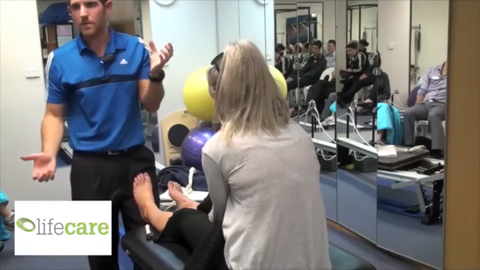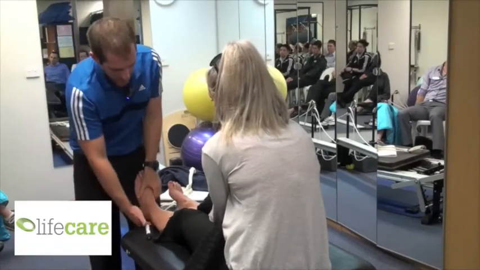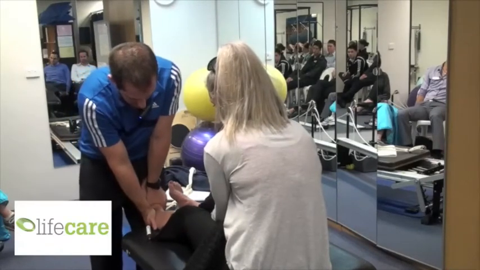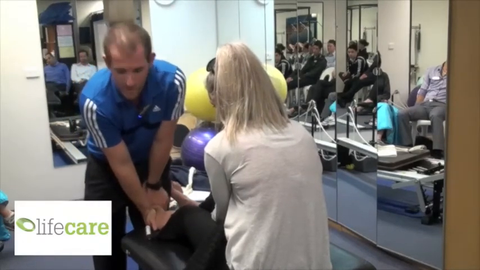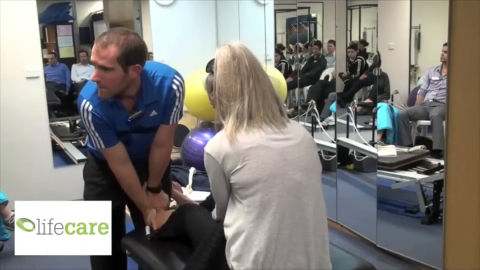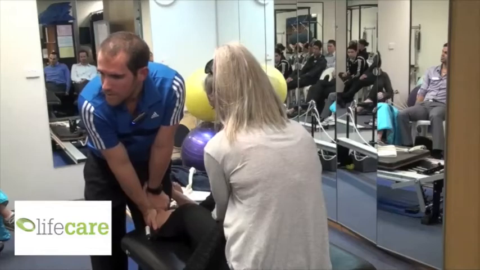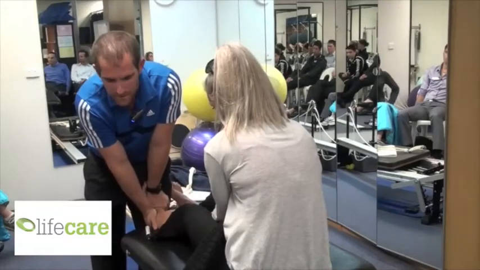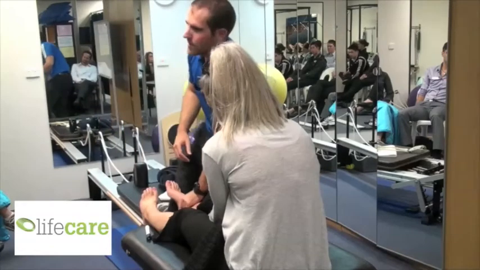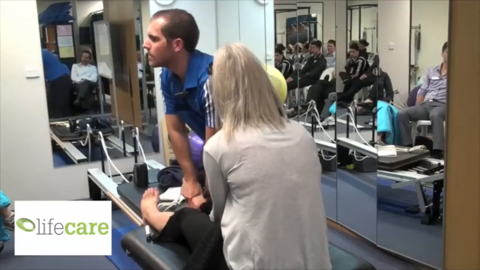And I do both for some reason with my left hand. So I stabilise under there, come on top of the talus like that, take up the available range, and then mobilise down that way. Now I'm not sure how you're taught at uni these days, but I think it may be to stand sideways like that and push down.